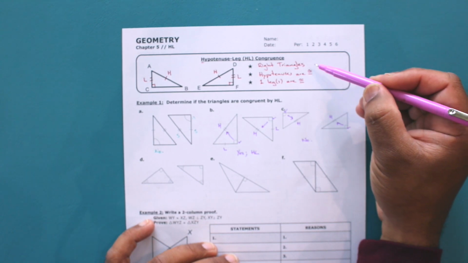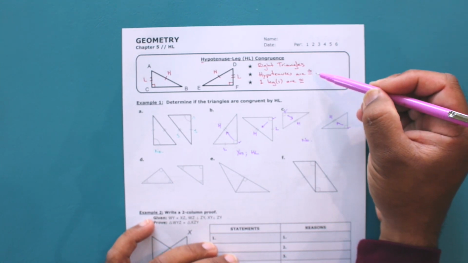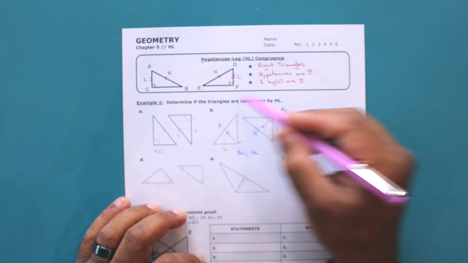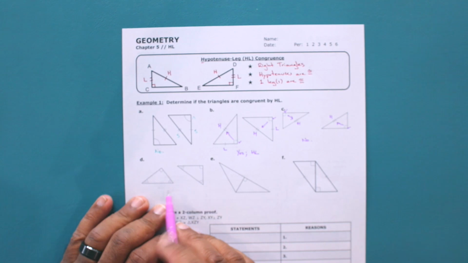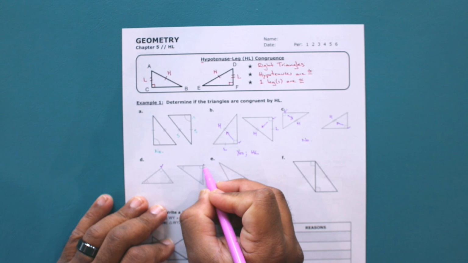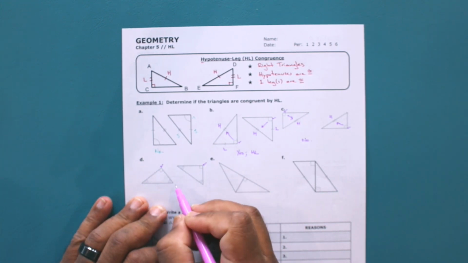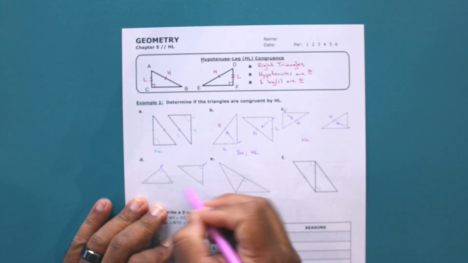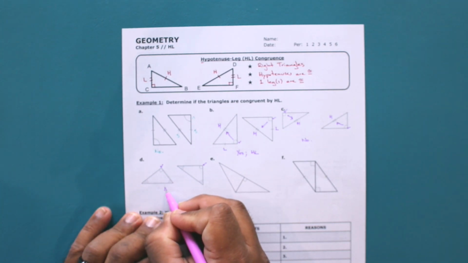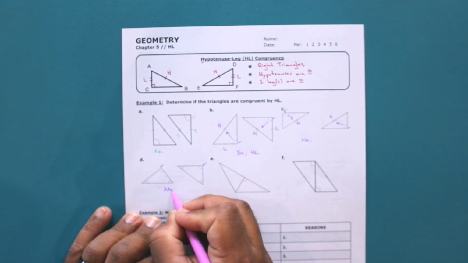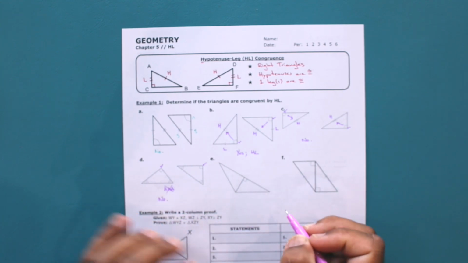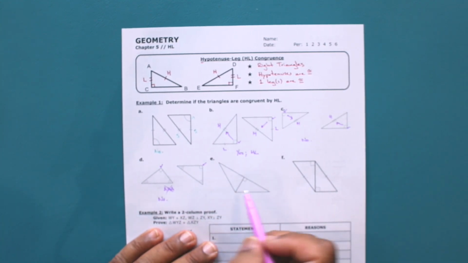So again, we need to make sure that they're right triangles. We need to show the hypotenuses are congruent and one set of legs are congruent, and then we can say that those triangles are congruent. So going to D, it's a right triangle, that's good. And then the angles are congruent, but I don't have any sides. So that doesn't work for this, because this ends up being angle, angle, angle. And that does not work to show congruence, so no. Let's check out E.